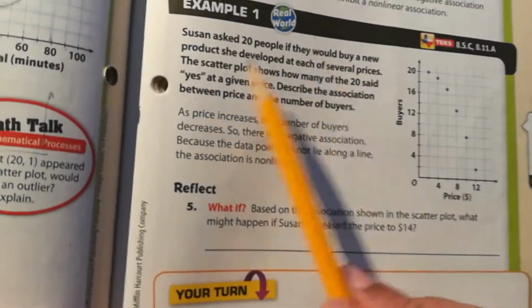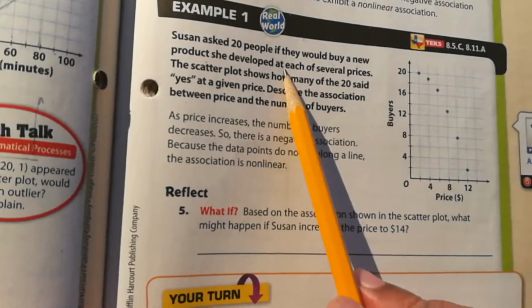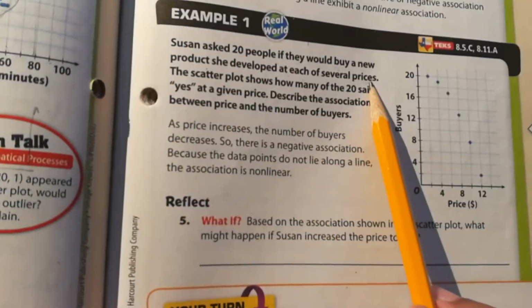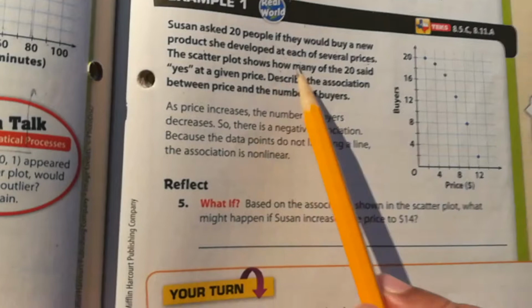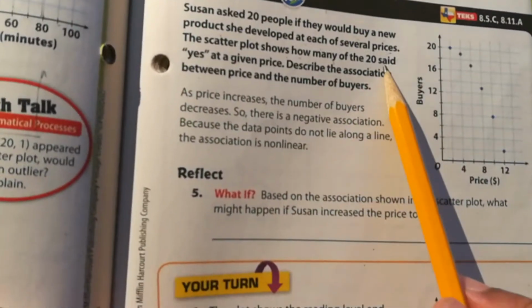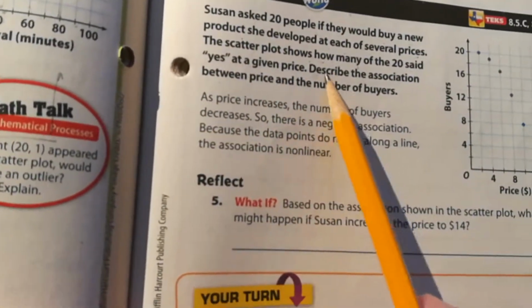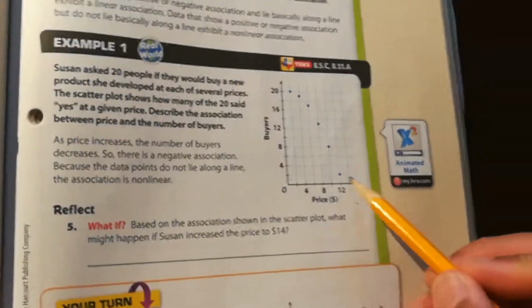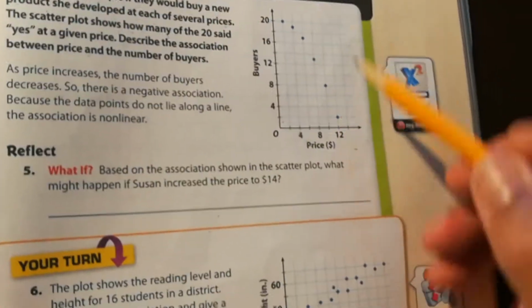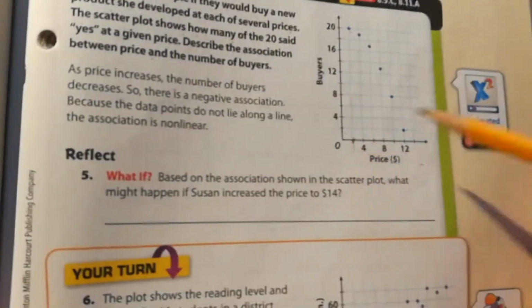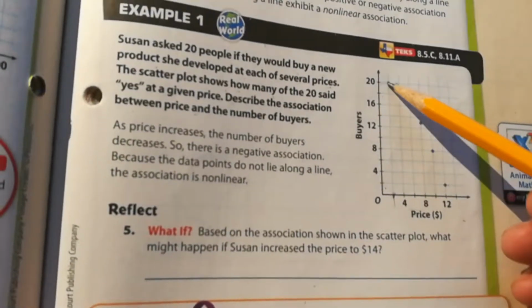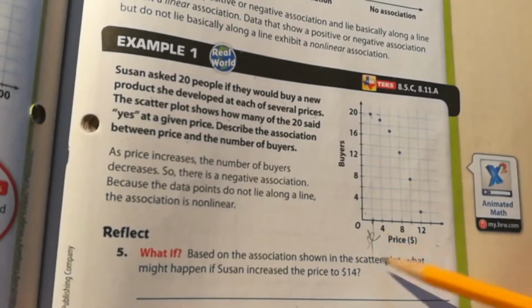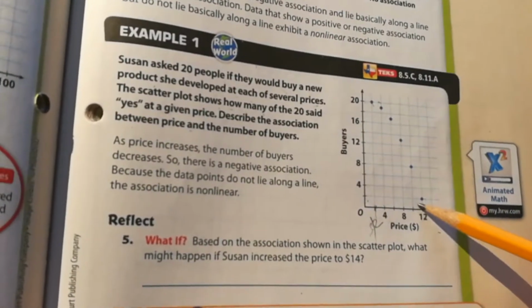Now, in this case, Susan asked 20 people if they would buy a new product she developed at each of several prices. The scatter plot shows how many of the 20 said yes at a given price. Describe the association between the price and the number of buyers. So this is the price and this is the number of buyers. What does this mean? It means 2 people said they will buy it at a price of 12, but 20 people said they will buy it at a price of $2. So that's what this means.